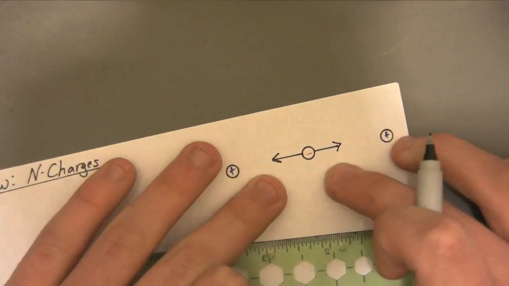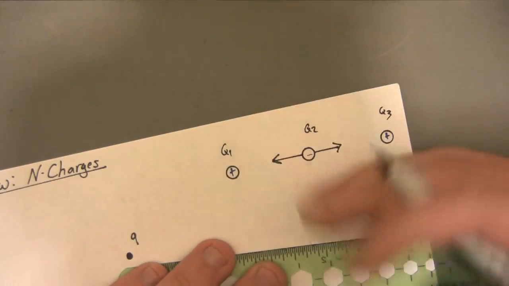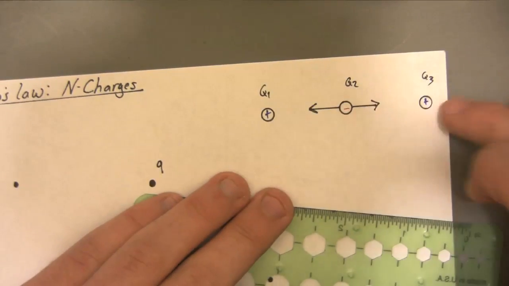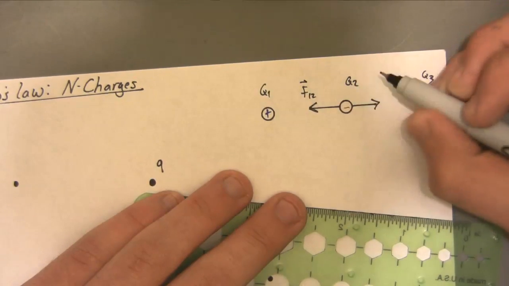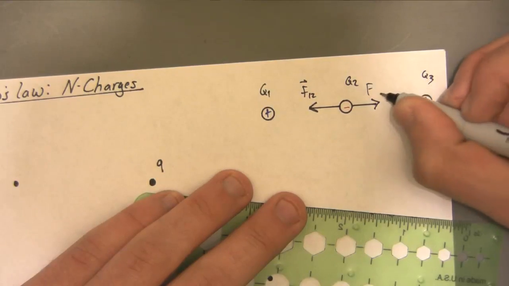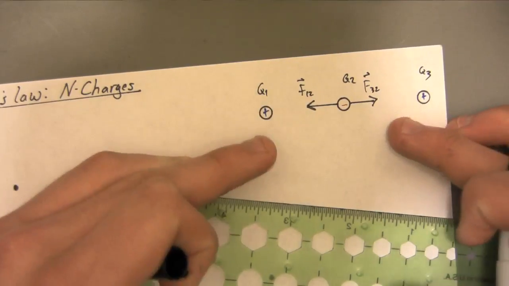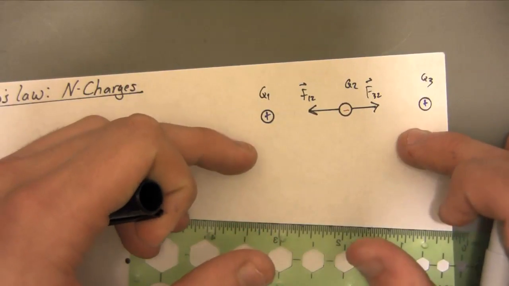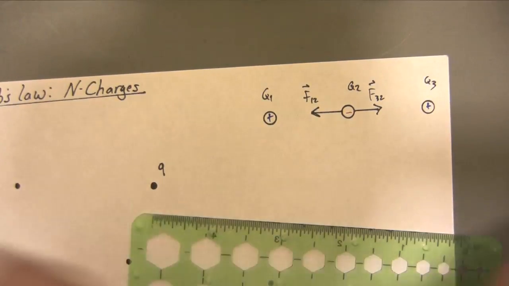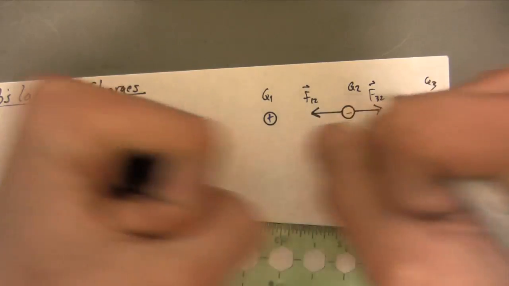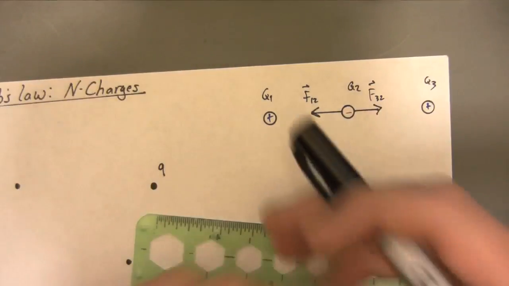To be explicit, Q1, Q2, Q3. The force of Q1 on 2, and the force of 3 on 2 will be in the opposite direction but the same magnitude, assuming Q1 equals Q3, and Q2 won't go anywhere. It's being pulled by the same amount, but in the opposite direction, so the net force is going to be 0.